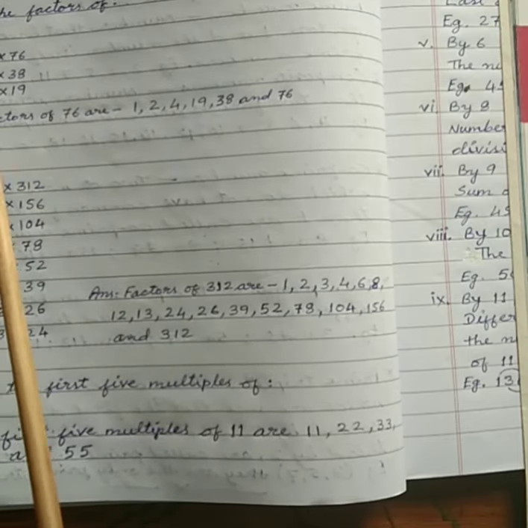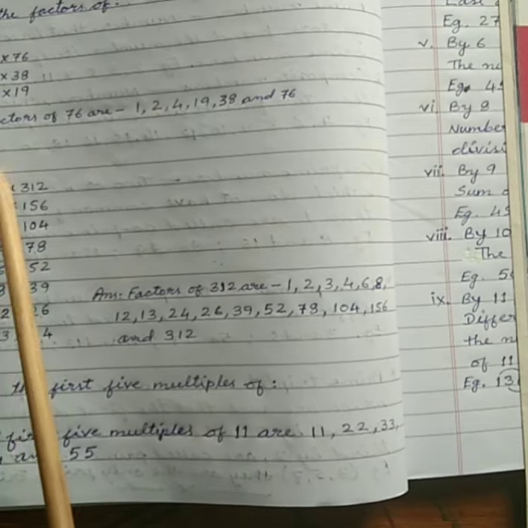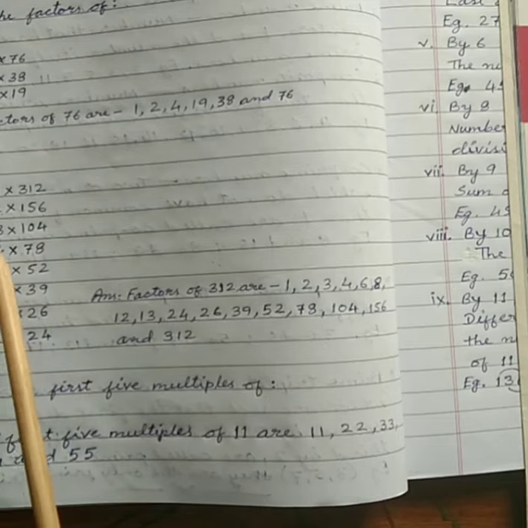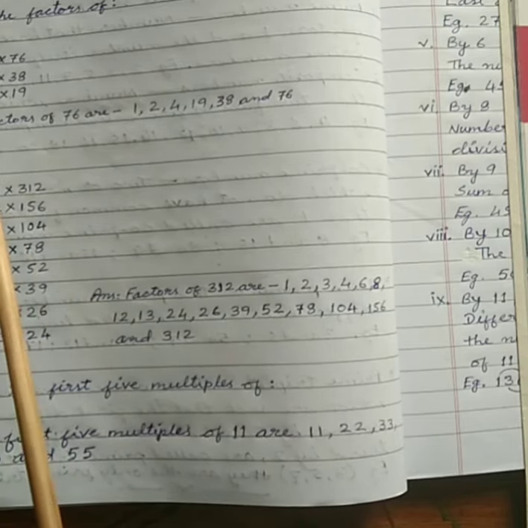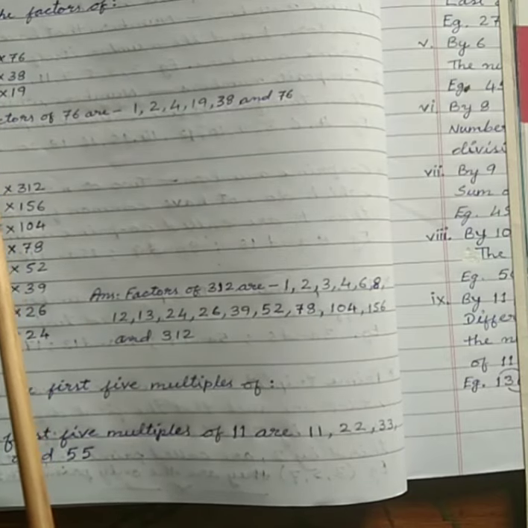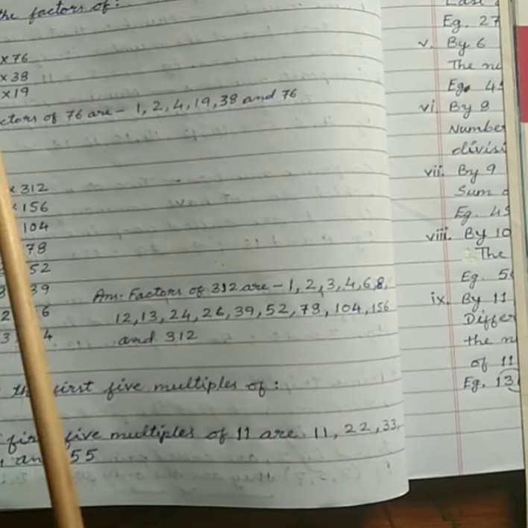Then by 4, the number formed by the last 2 digits is 12, and 12 is divisible by 4, that's why we can say that this number is divisible by 4 also. Now 4 how many times? We can find out on the rough side. 4 times 78. Then by 5, the ones place is 2, it is not 0, it is neither 5, so it is not divisible by 5.